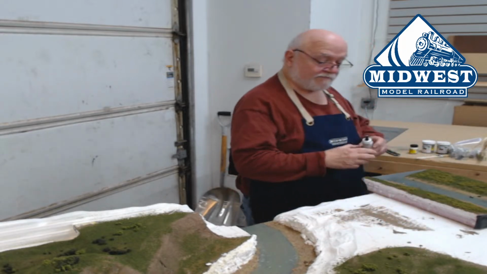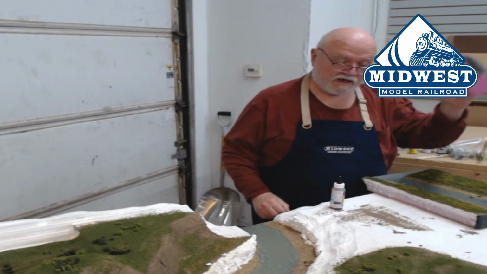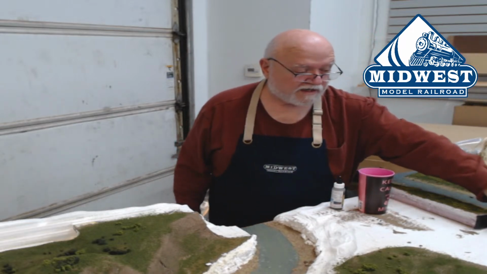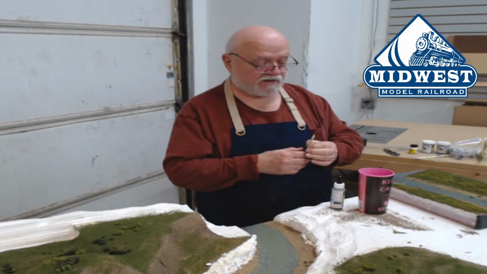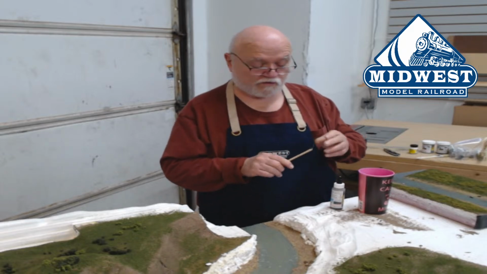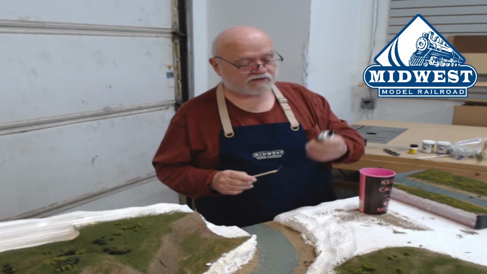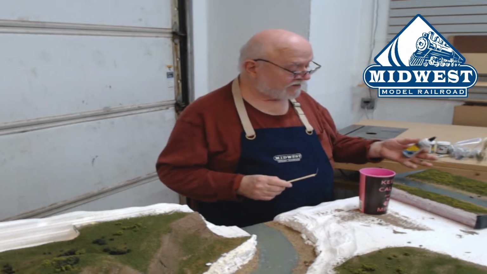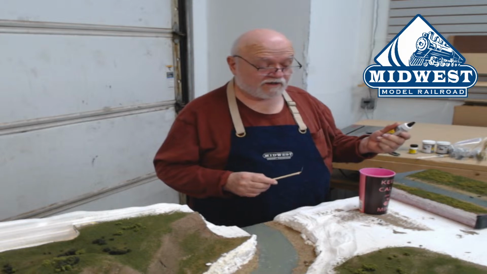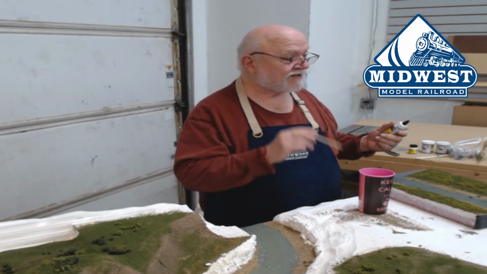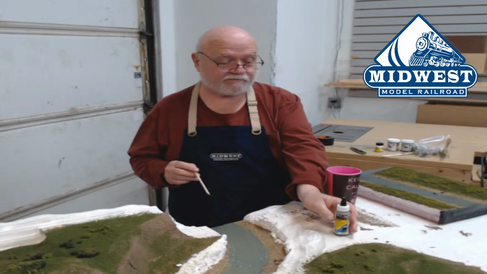So, anyway, I'm going to take a cup, I'm going to take a stir stick, and I am going to take the realistic water. I will pour it in the cup. I will mix 2 or 3 drops with something this small, probably only 2, and I'll stir it up real slow because I don't want any air bubbles in it.